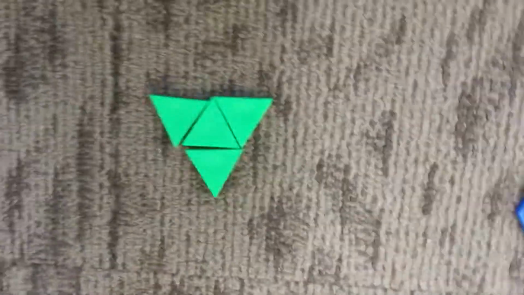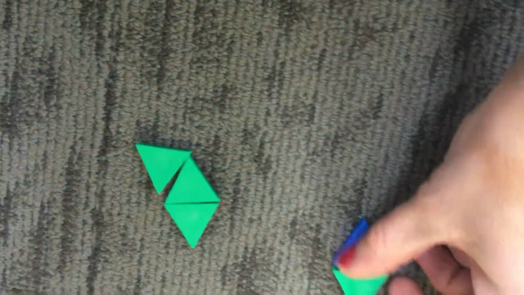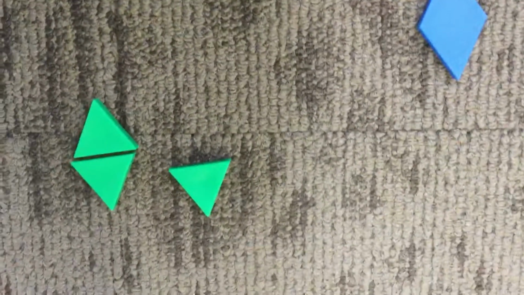So again, we have our fourths here. We have 4/4 equaling 1/2. 1/2 is not equal to 1/4. Neither is 1/4 equal to 2/4.